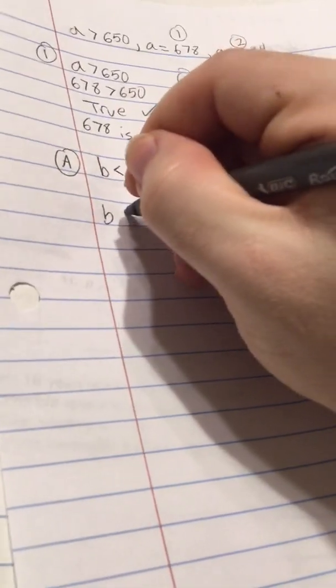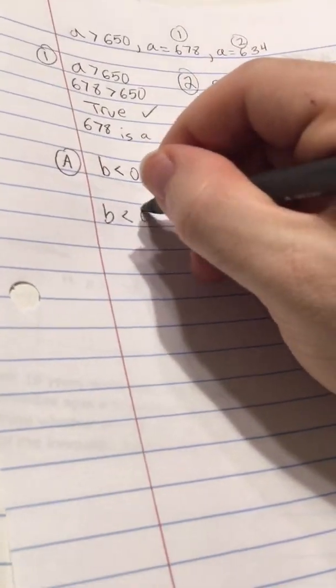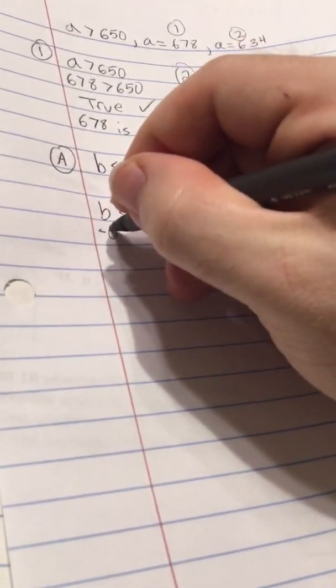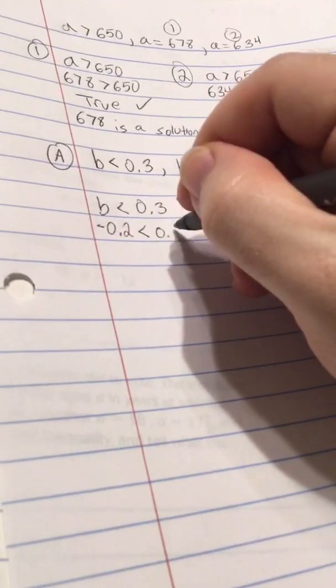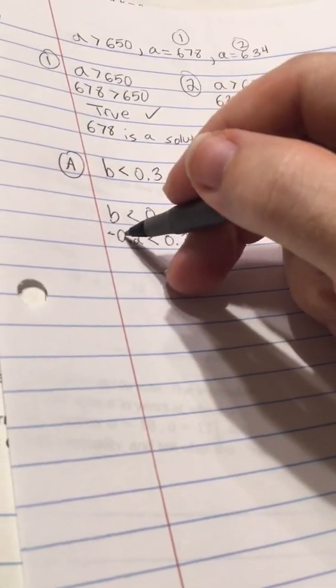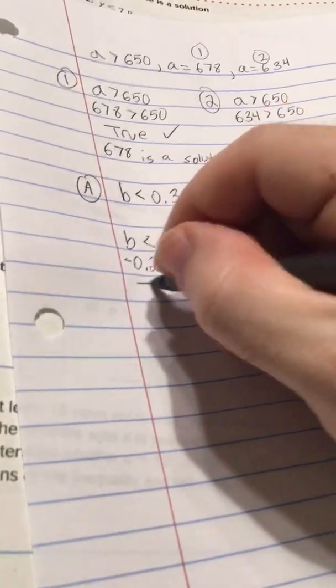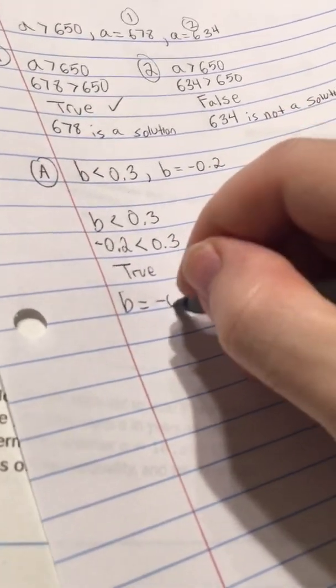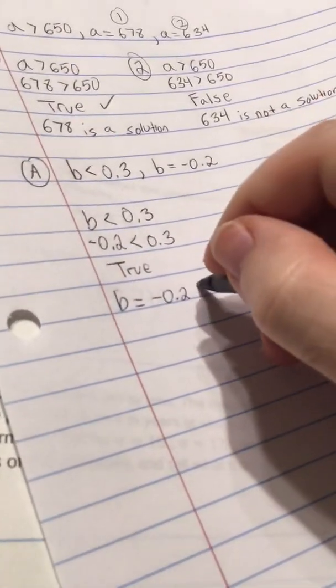So the first thing we need to do is rewrite our inequality. B is less than 0.3. Now we have to plug in our B and see if it makes the inequality true. We have a negative. A negative is always less than a positive. So this is true, which means that B equals negative 0.2 is a solution.